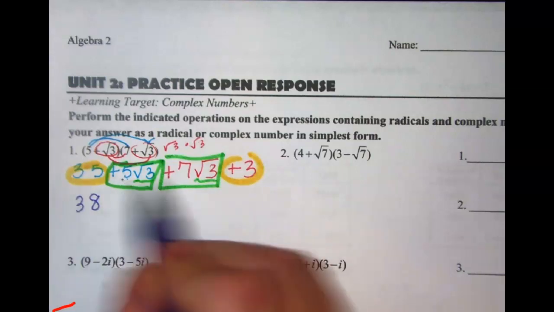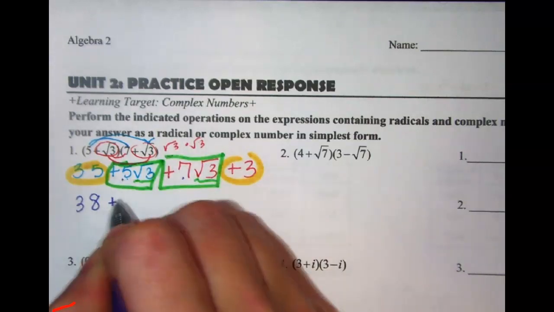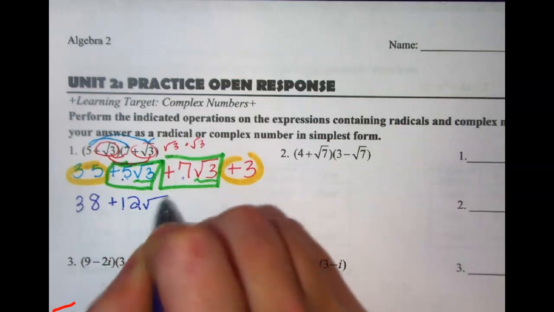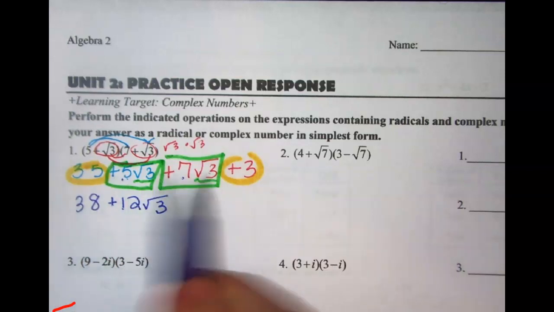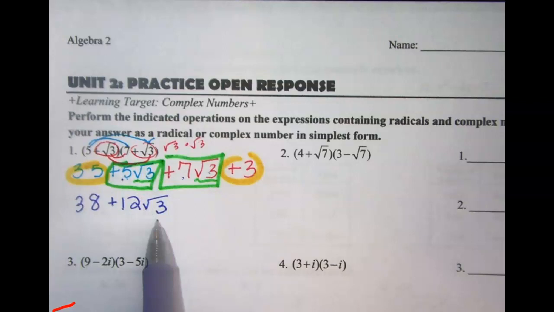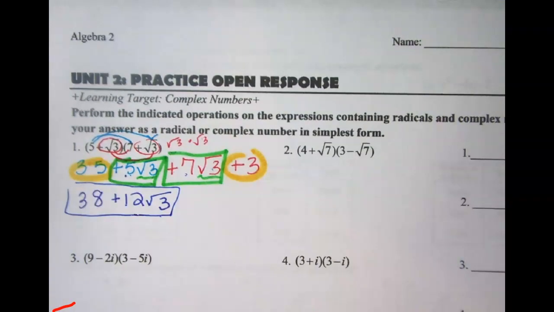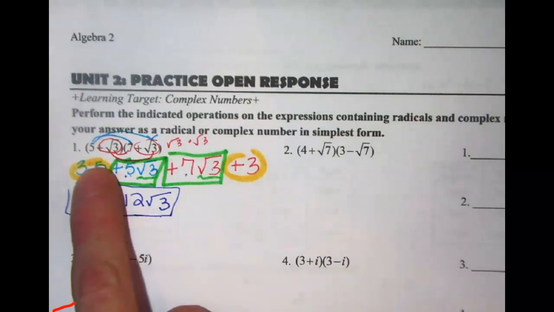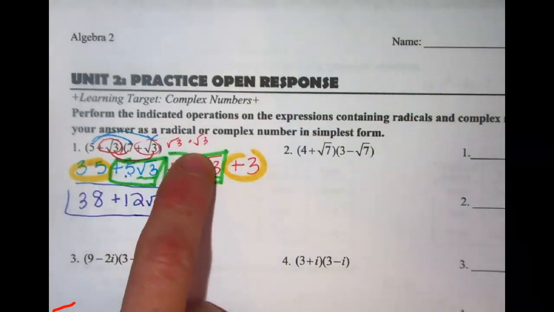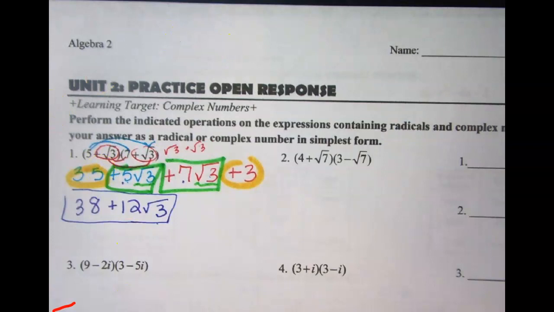So 5 plus 7, so that would give me a positive 12. And then remember the square root of 3, you don't do anything when it's adding. You just leave it the same. So that would be our final answer for the first one. So just make sure that you are following those rules. So I want you to try number 2 on your own. And then look at my work in however long it takes you. But remember, follow these rules again for the square roots. Okay?